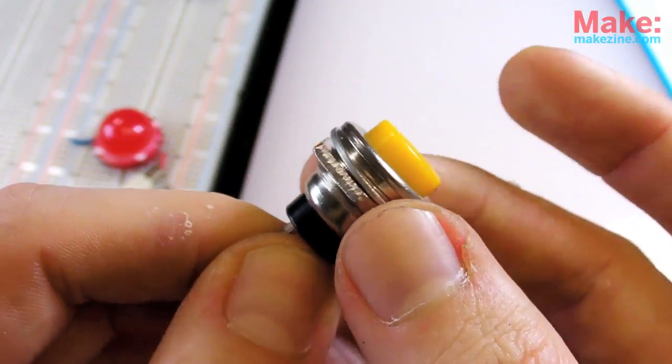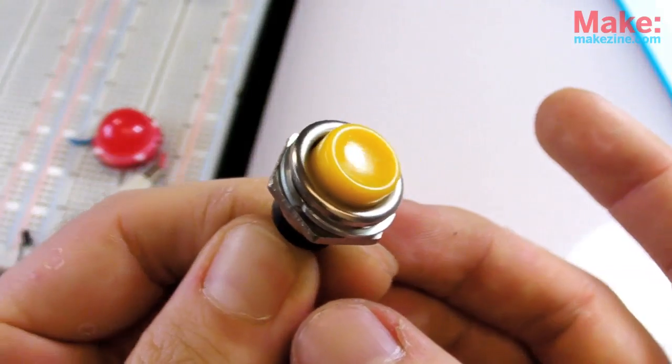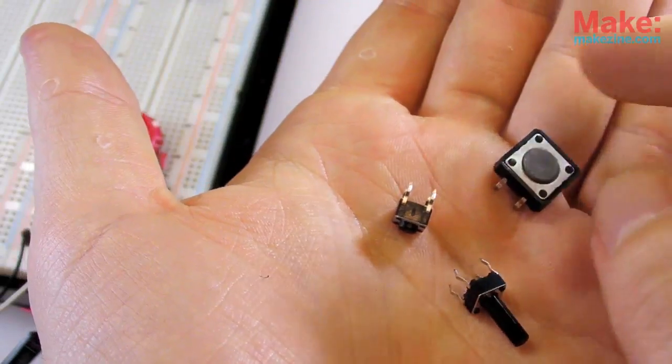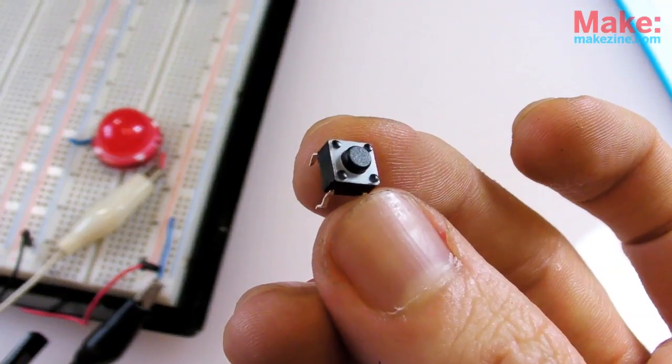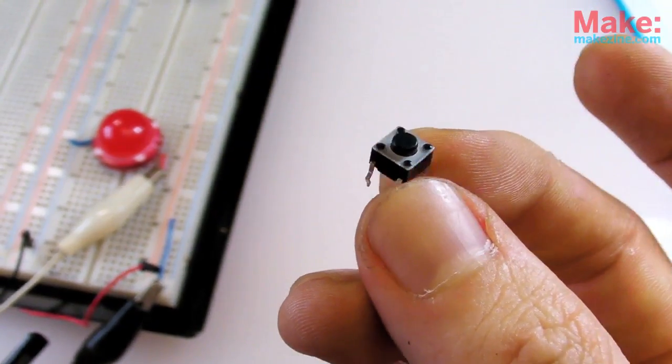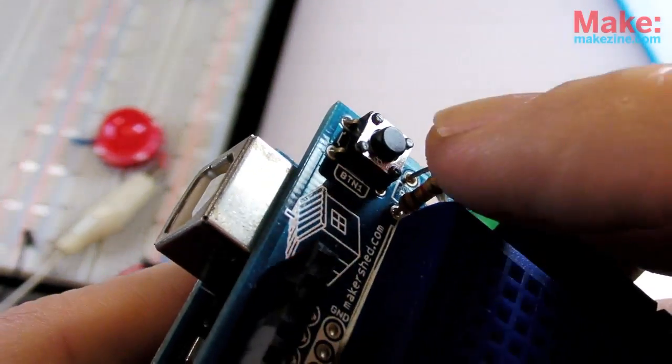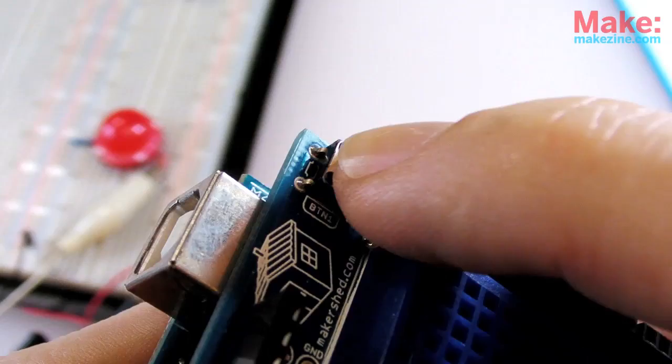This here momentary push-button switch is designed to be mounted on a panel. But tactile momentary switches, like these little guys, are designed to be mounted directly on a circuit board. When pressed, they create a little tactile click you can feel underneath your finger.